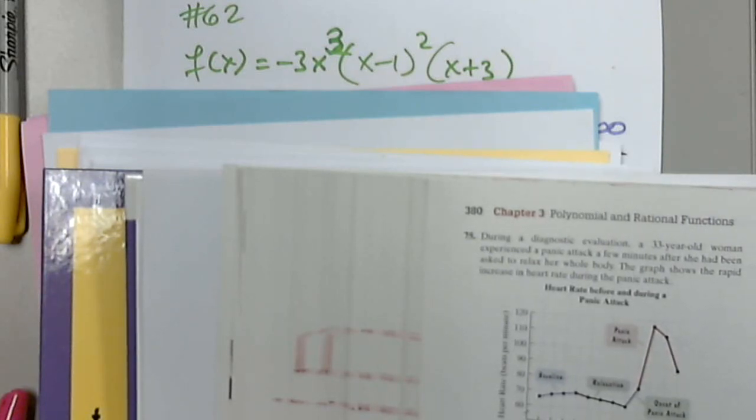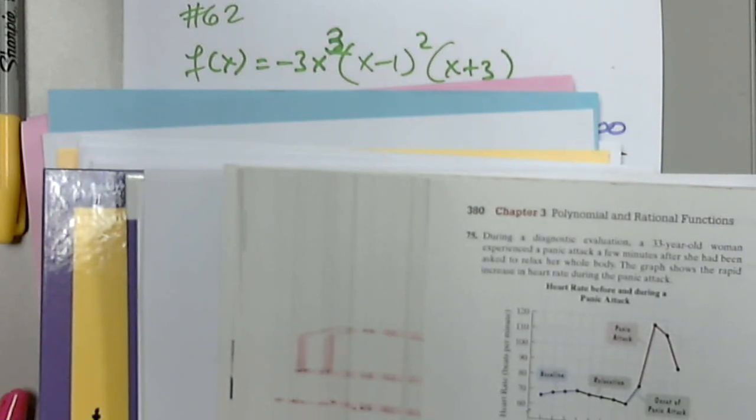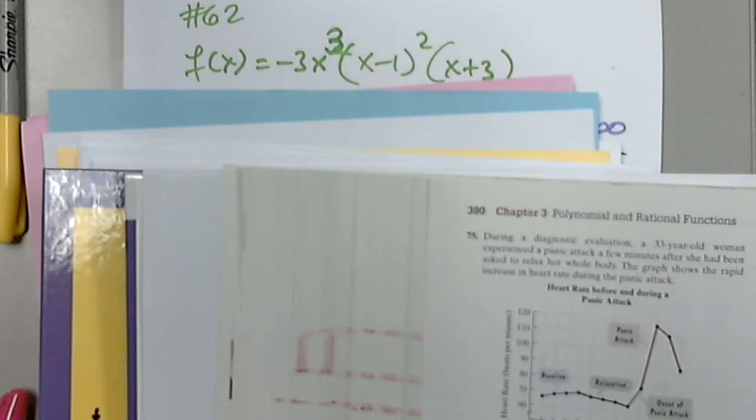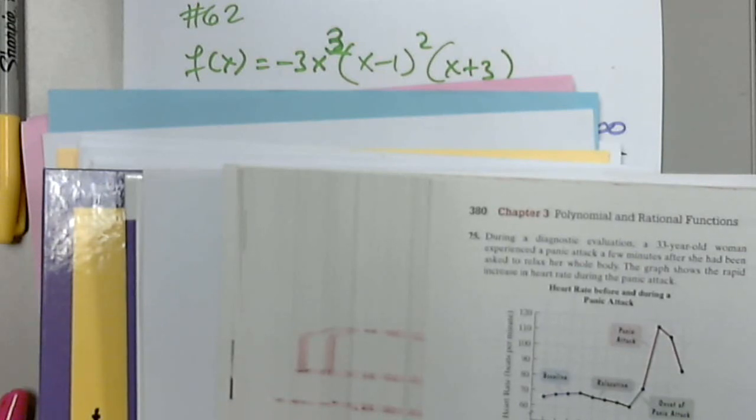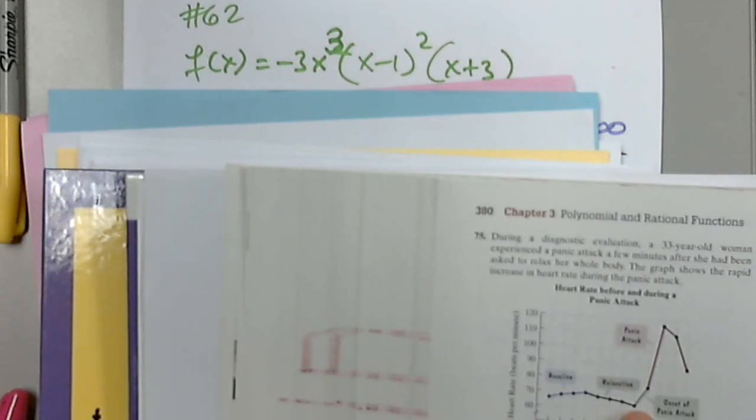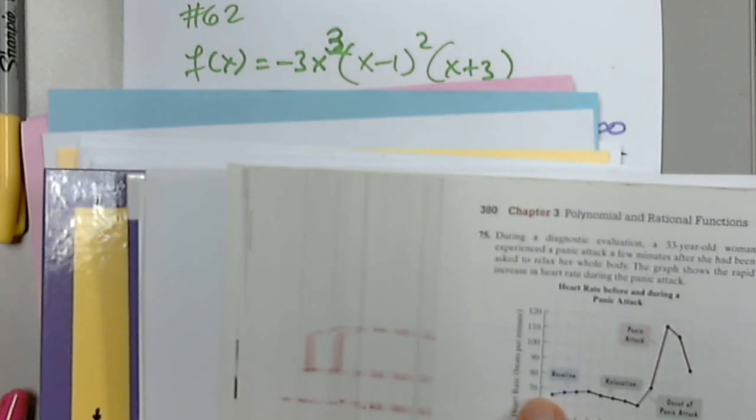Use the graph to estimate the woman's maximum heart rate. From the graph, what does it appear to be? 115. Use the graph to estimate the woman's minimum heart rate. Where will the minimum heart rate happen? At x equals 8, or time 8. So roughly about 64 beats per minute.